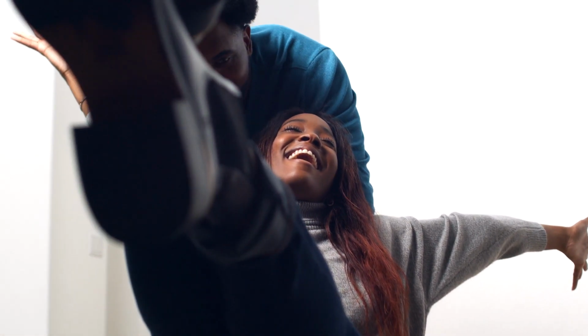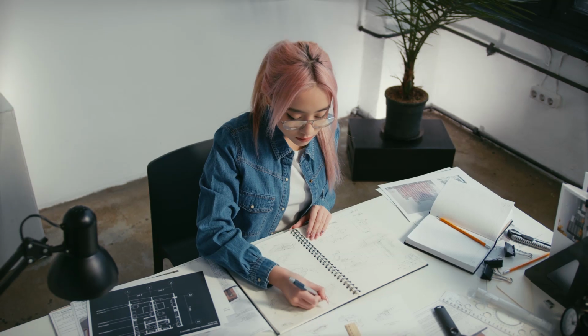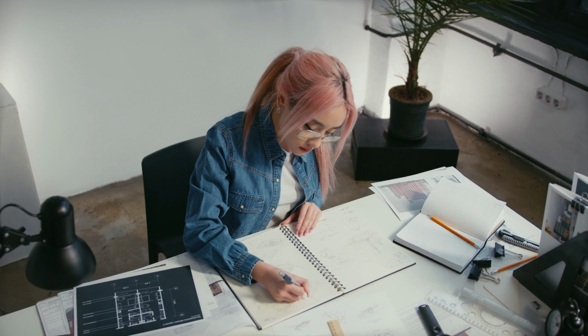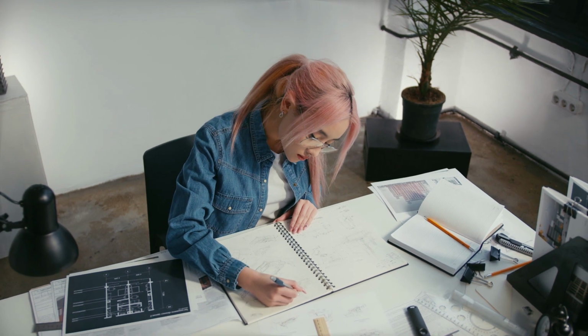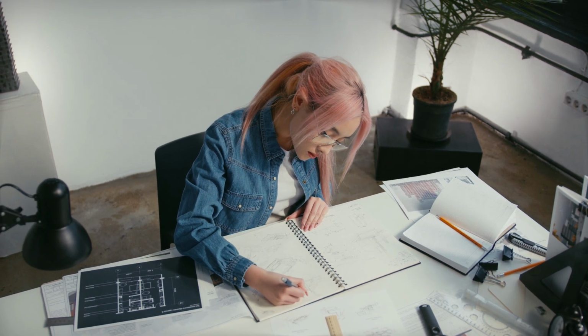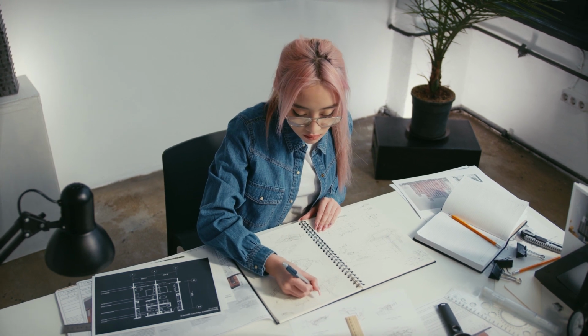Renting can be a great source of passive income, and I'm ready to share with you some tips and strategies to help you in this business. Let's get started. Step 1. Research and choose a profitable location.